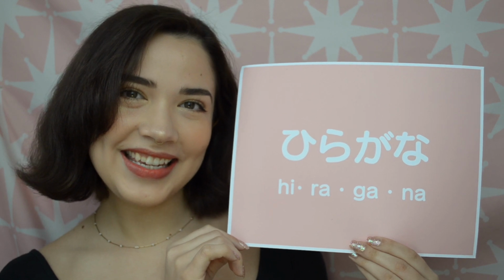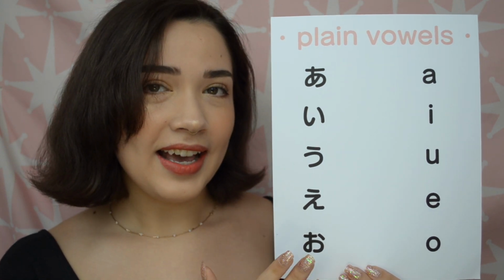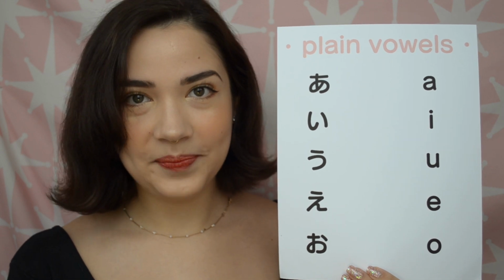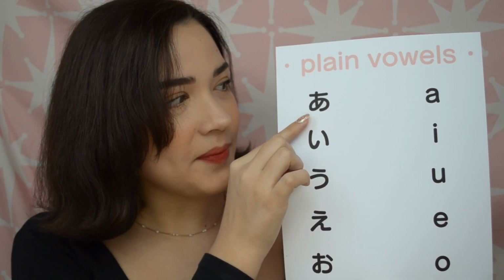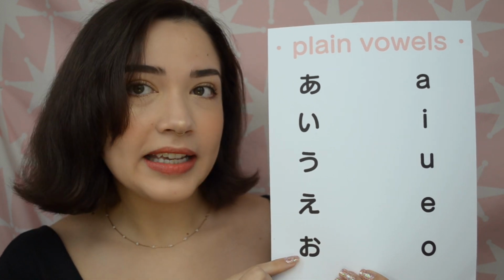Alright, so without further ado, let's get into learning the letters. As I did last time, I'm going to teach you the plain vowels first. So you'll see for every hiragana character, there is a corresponding katakana character. So we have a, i, u, e, and o.